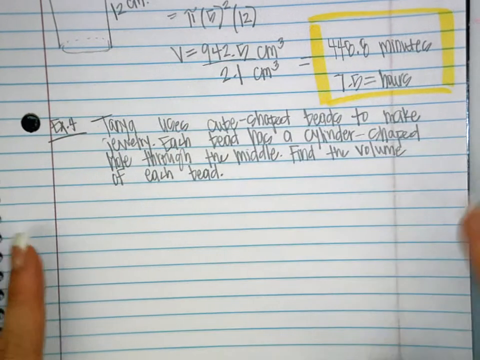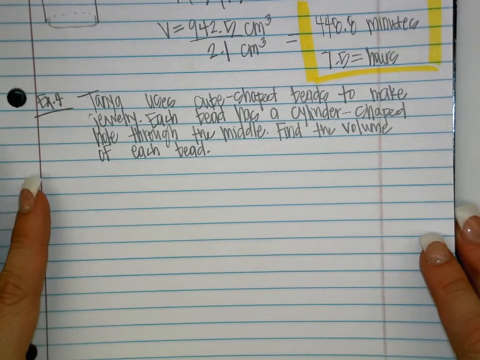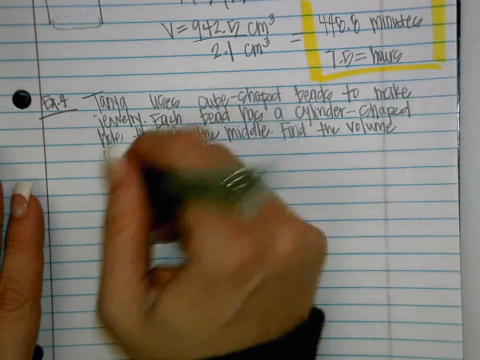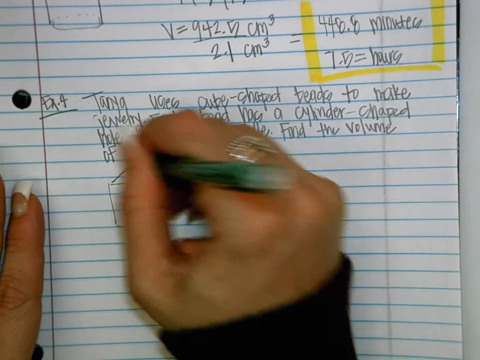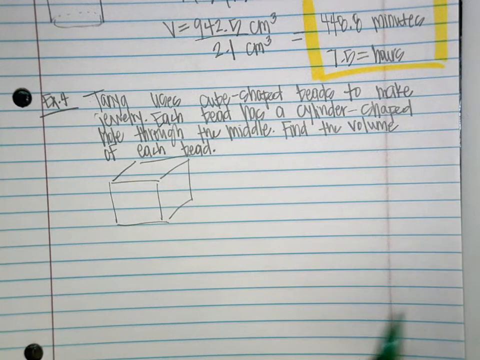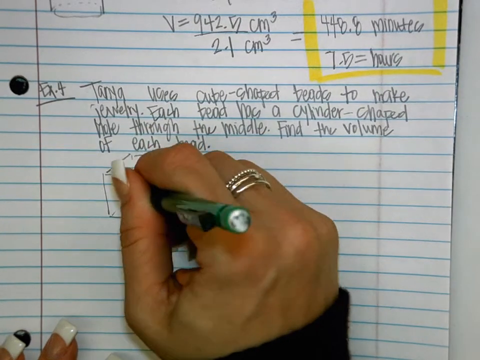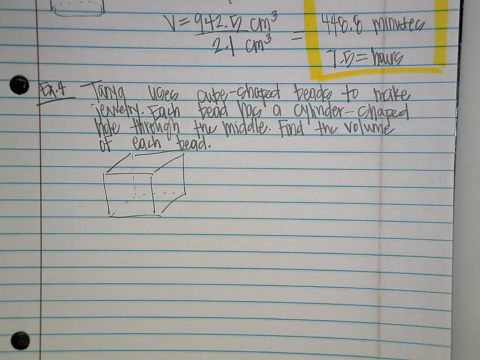We're on number 4. Do we have to draw a picture too? You don't have to draw the picture, but you probably will want to. Okay, so first we're going to draw a cube. She's making jewelry out of cubes. You can try. Okay, so there's a cube-ish. Try to envision that that's a cube.